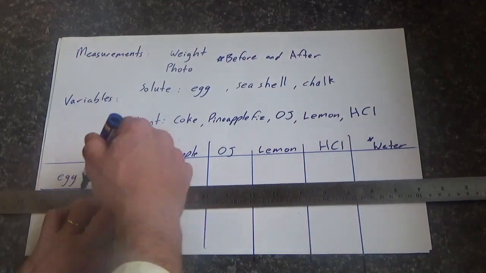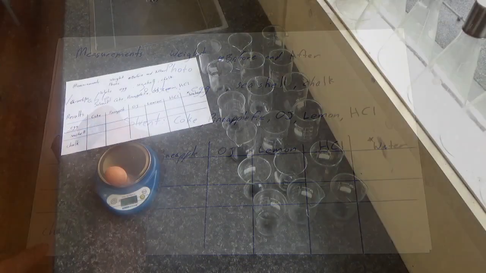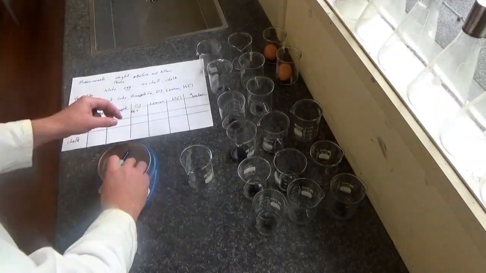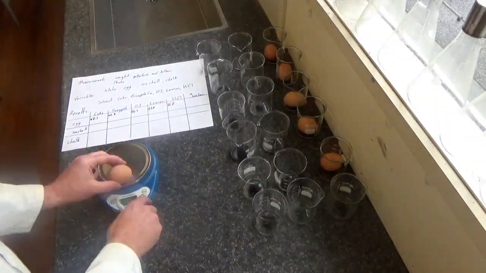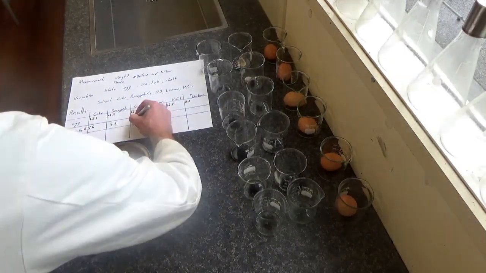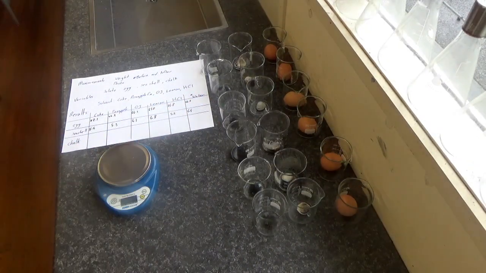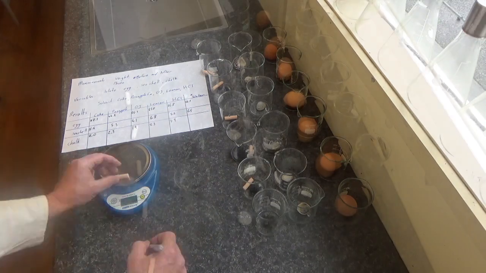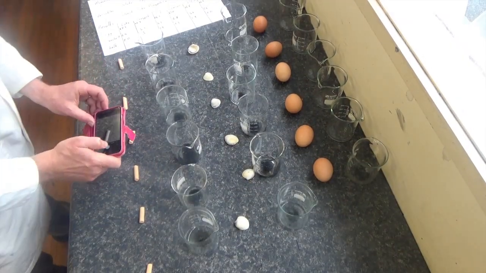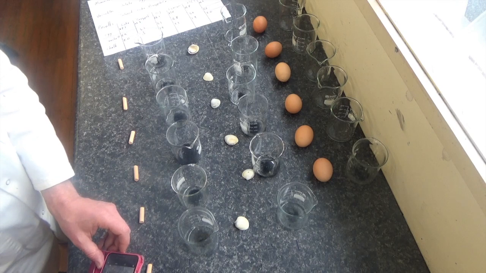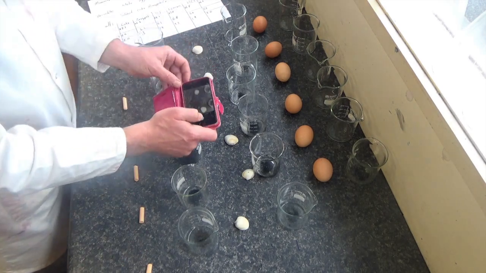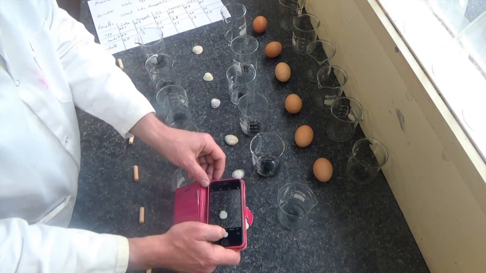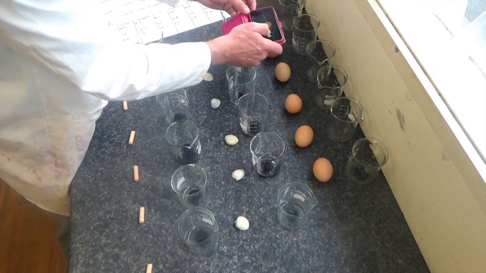It turned out actually much more interesting than I expected, especially the lemon juice and the hydrochloric acid, but I'll share my results with you later. I also went through and took a photo of my tooth analogues before starting. That might be easier for you to do at home, because you may not have very sensitive scales, for instance.